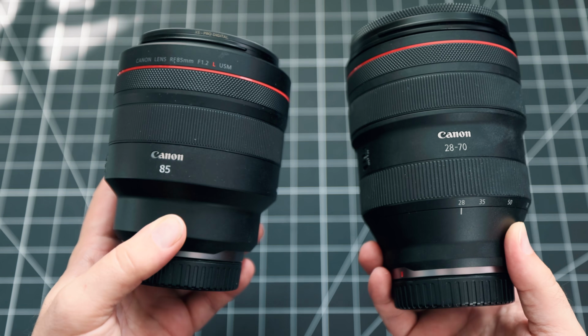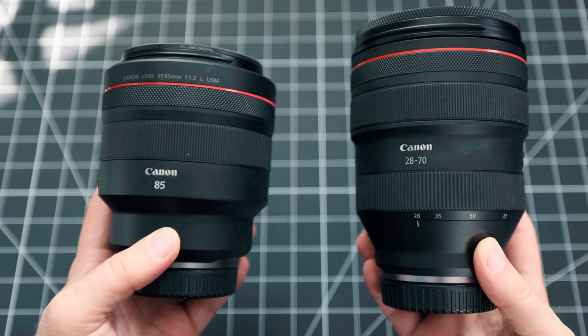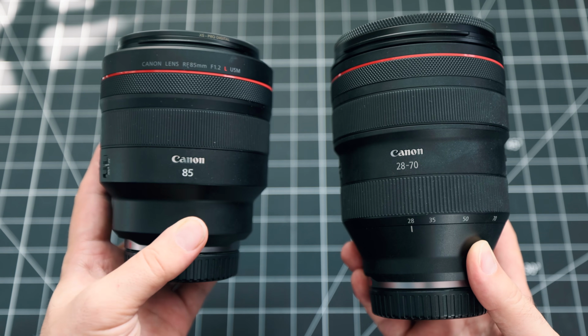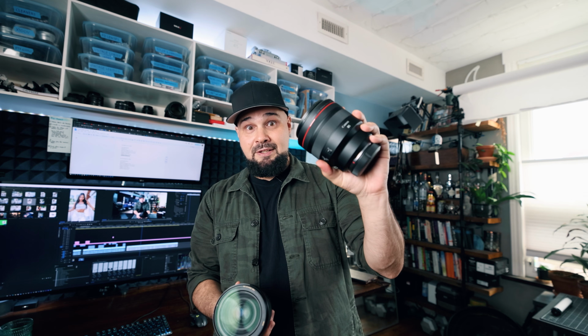Here you get a one-trick pony, a portrait lens that blurs out the background, an unbelievably fantastic lens. So depending on what you shoot, one of these lenses is probably right for you. I mean, if you shoot weddings, events, I love this for weddings. This is in my bag, my go-to kit lens for weddings.